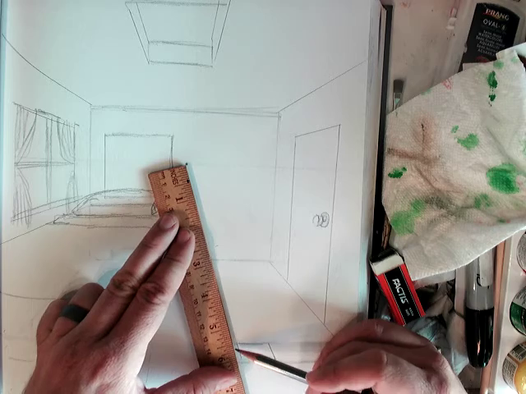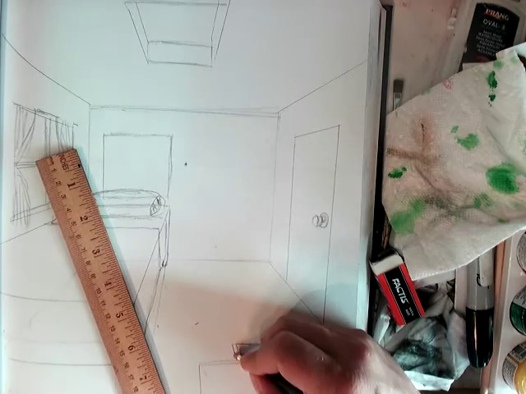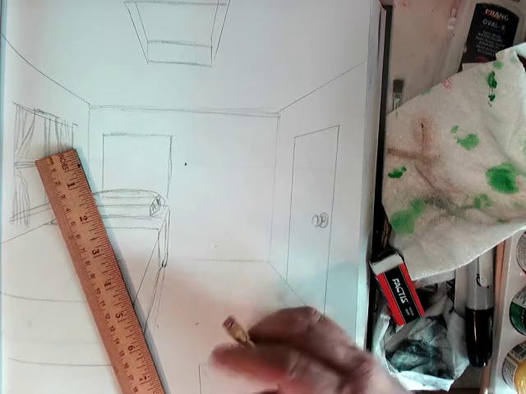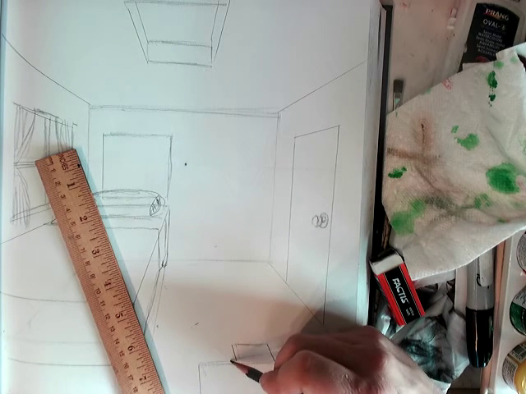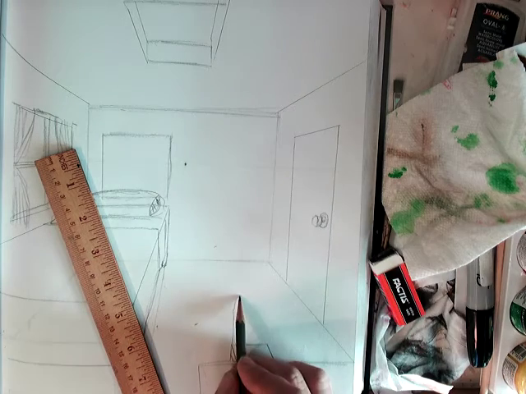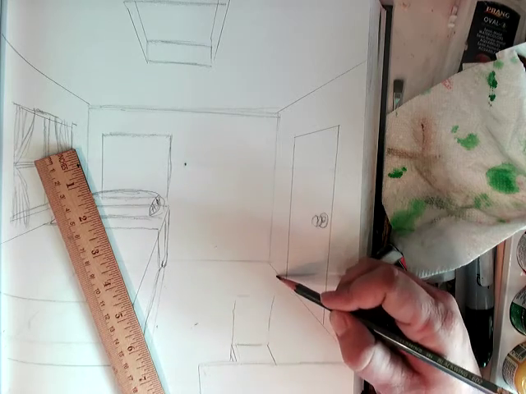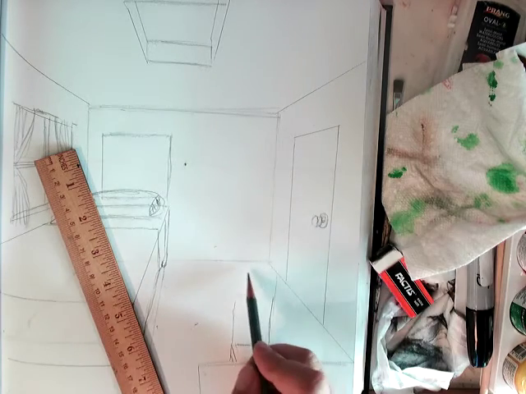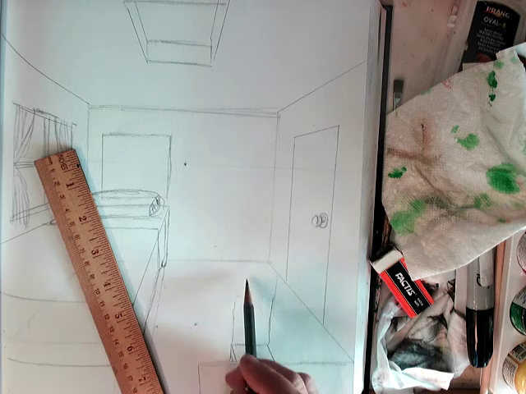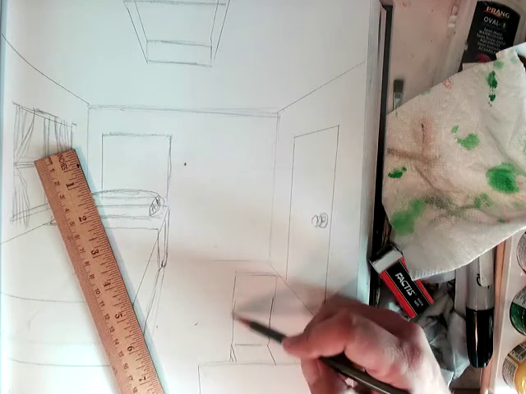Maybe a little wider. And the back would go up like this. Let's think about how big we want it to be.